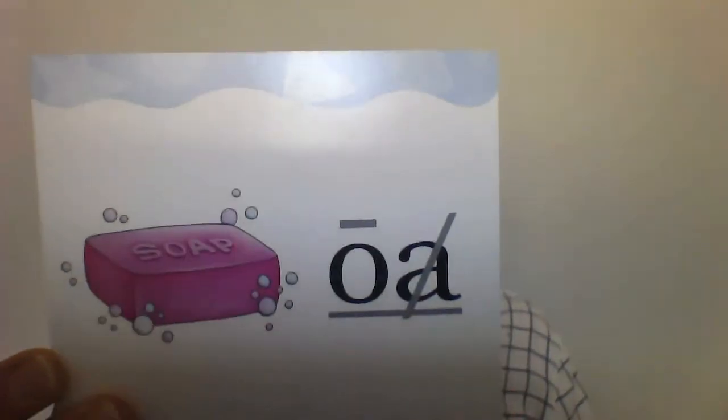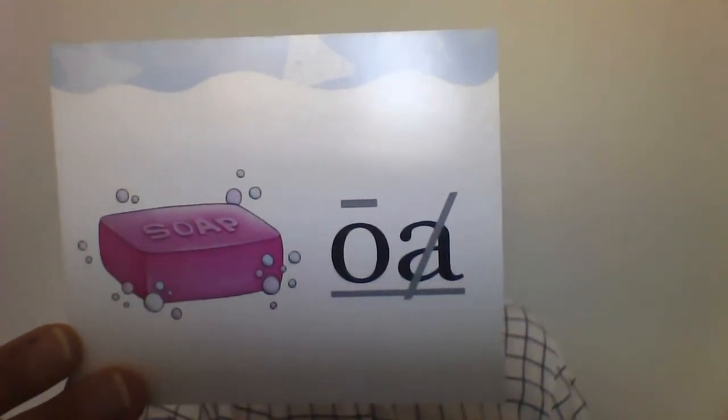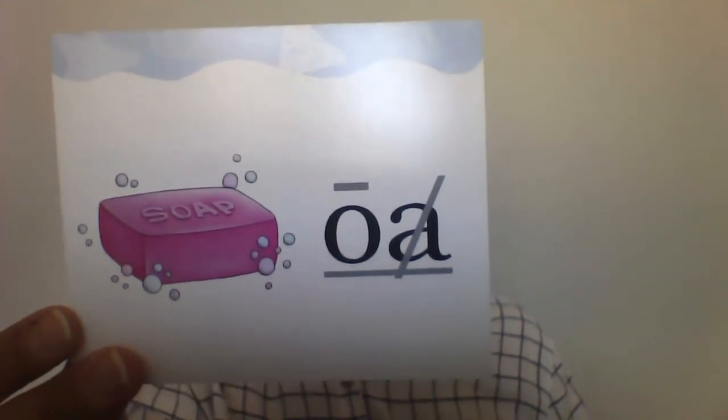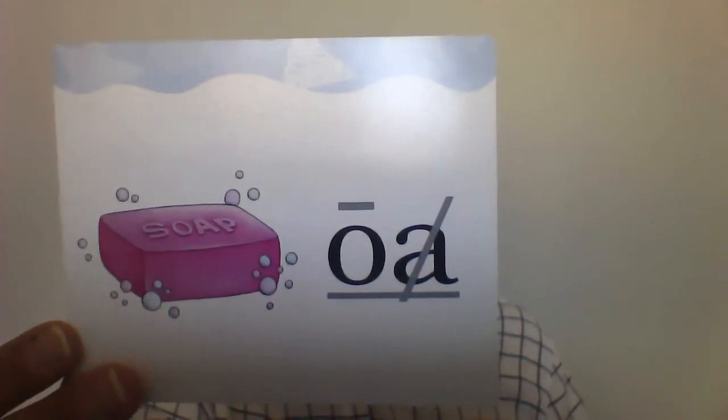All right, so why do you think digraph OA is coded this way? Let's look here. Soap O. You cross out the A because the A is silent. We don't hear the A when we say soap. And we put a macron on the O because it's a long vowel. That's right. So let's see if we can finish coding the words I wrote down a minute ago. So for goat, we cross out the A and a macron on the O. Load, same thing. Cross out the A, macron on the O. Roam, cross out the A, macron on the O. So these are how these words are coded.